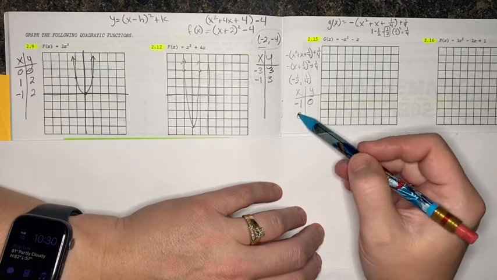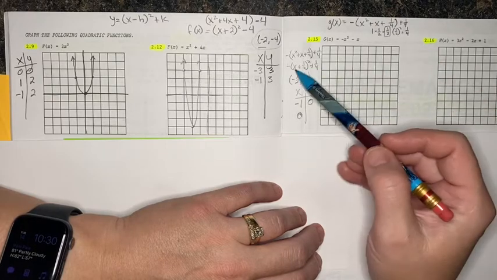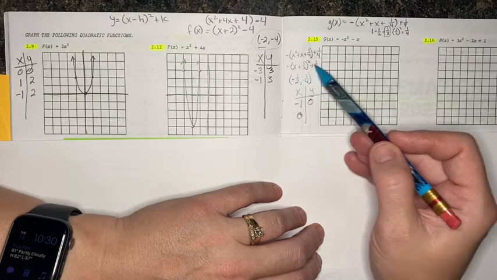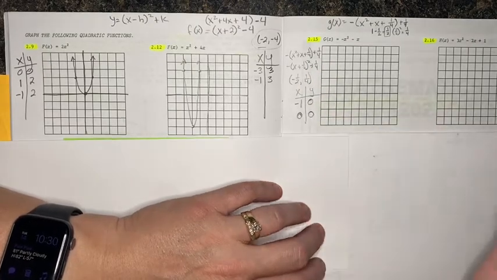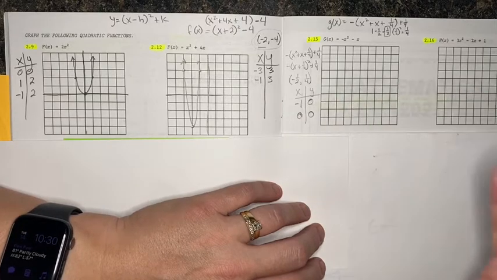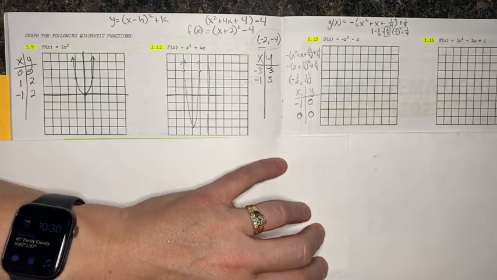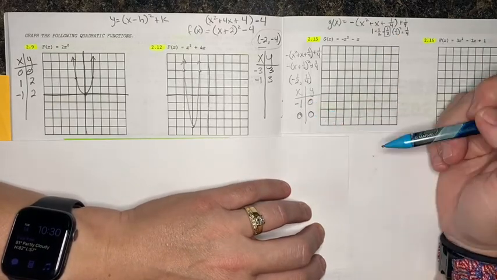Now let's put in our 0. 0 plus 1/2 is 1/2. 1/2 squared is 1/4. This becomes a negative 1/4 plus 1/4, and it becomes a 0. So crazy as that might be, we now have enough points to graph our line. Now, negative 1, 0, 0, 0.